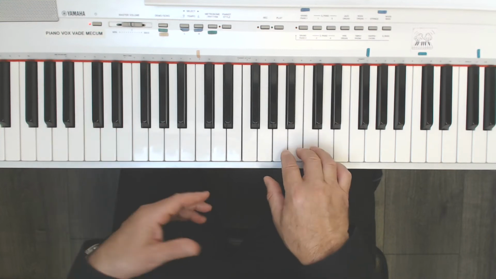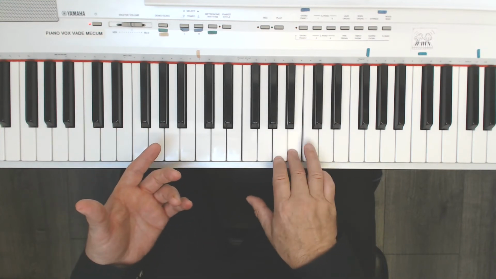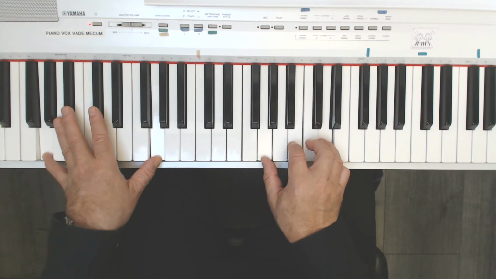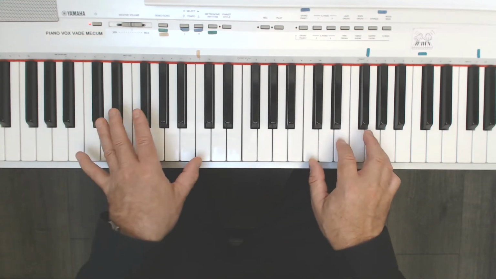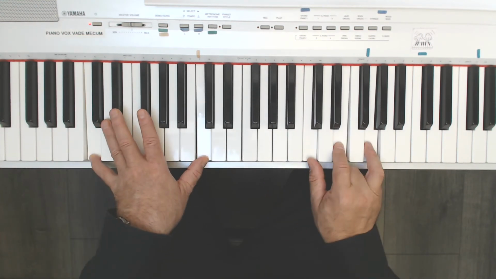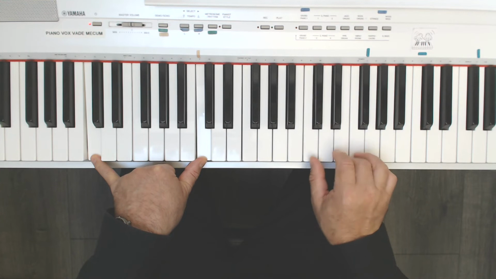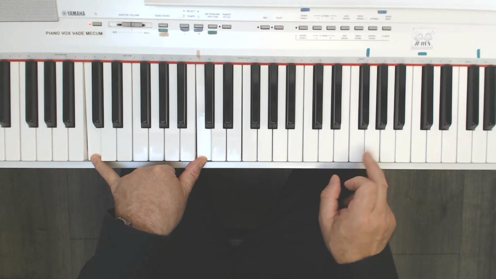So again, querido volver a vivir la pasión y el calor, con calor, sí. Very easy, root, third, 5th, C, E, G, 1, 2, 3, 4, 5, and the 5th.